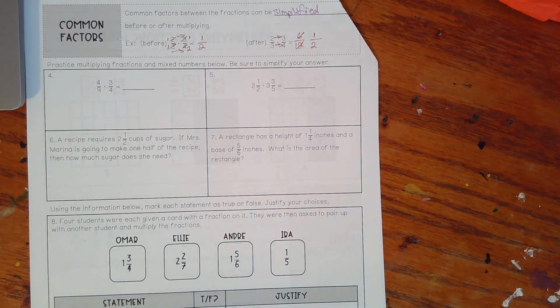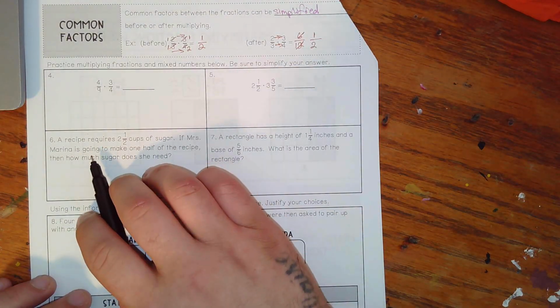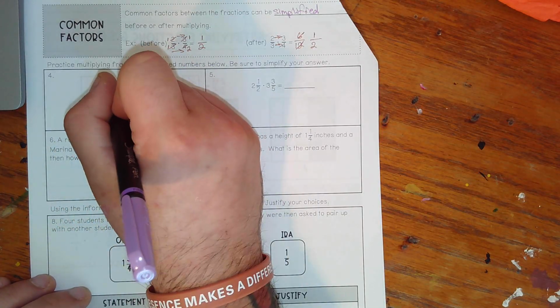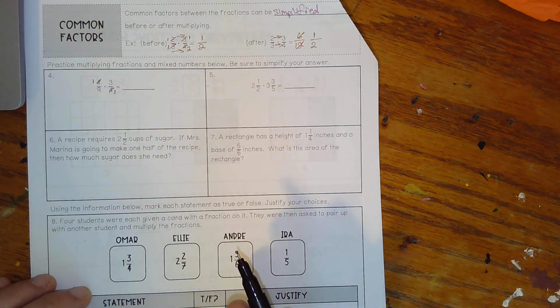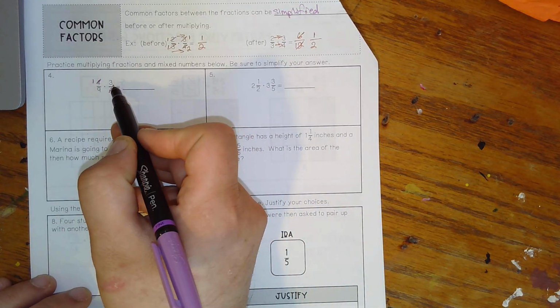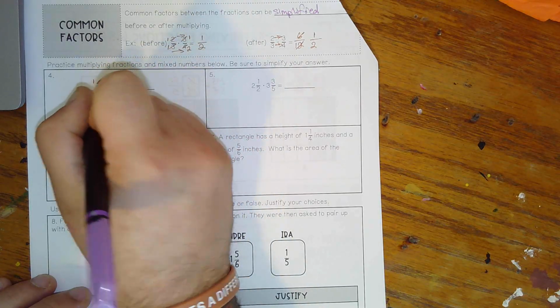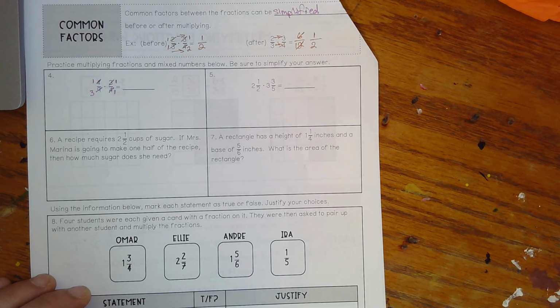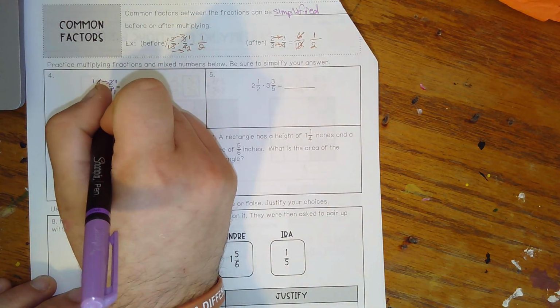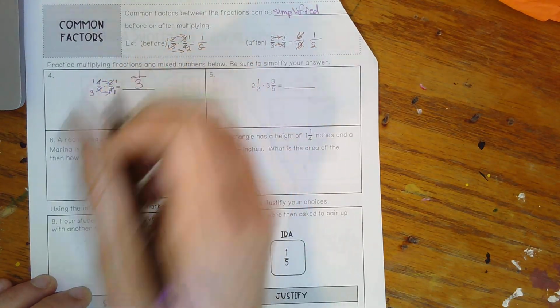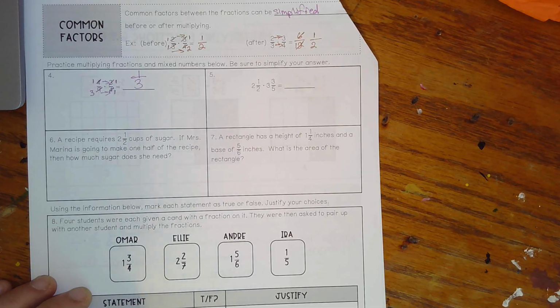Okay. So, common factors that I'm going to see immediately in number 4 are 4 and 4. They both fit into themselves one time. But I also see another common factor, and that common factor is 3. I know 3 can fit into itself once, and I know 3 can fit inside of 9 3 times. Now, since I've already simplified, all I do is multiply straight across. 1 times 1 is 1. And 3 times 1 is 3. Therefore, my answer is 1/3.